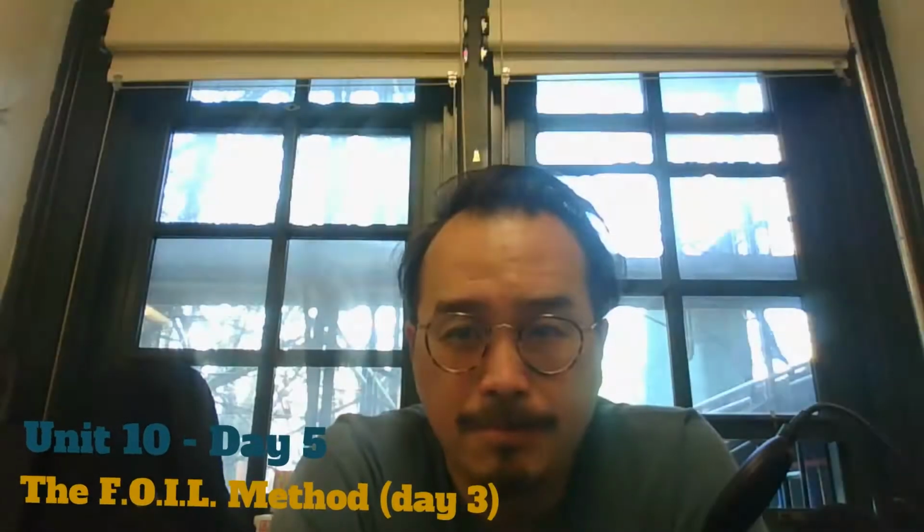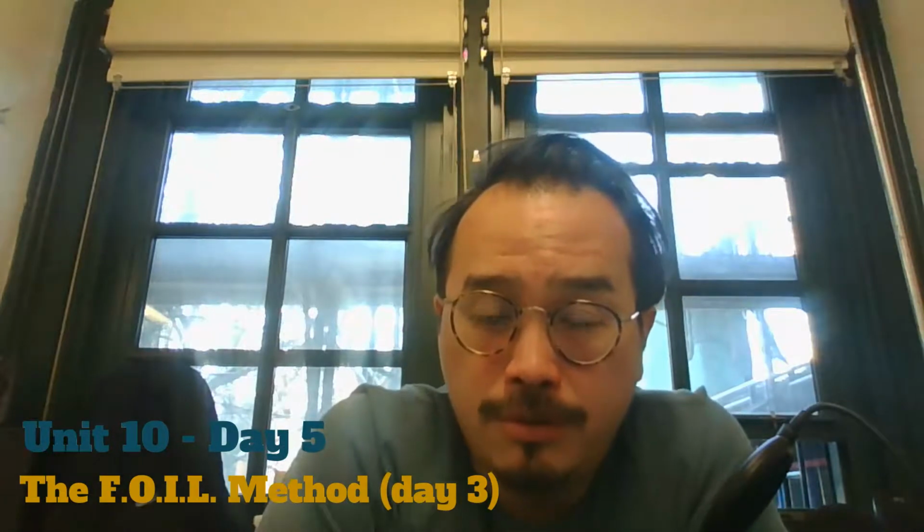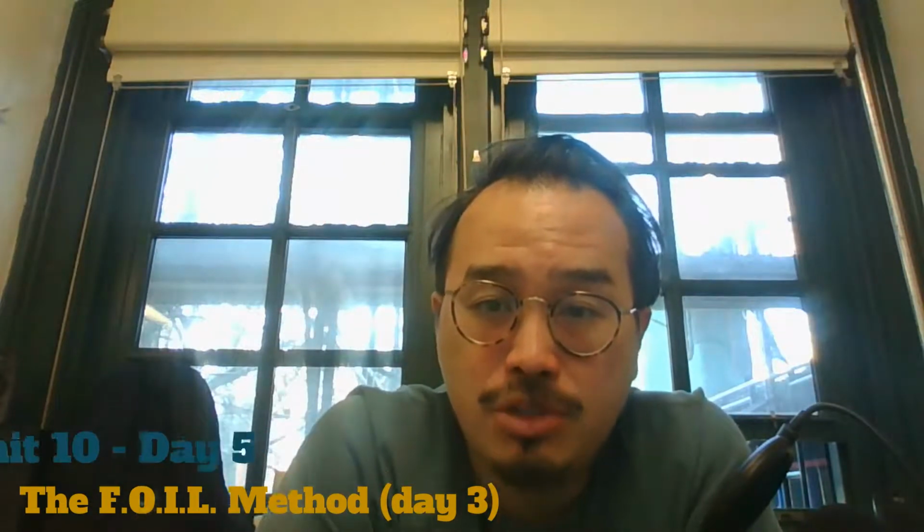Right, so here we go. Today what we're going to do is work on FOIL again, but I'm going to show you different methods of doing the same thing, which is multiplying binomials with binomials. There are two things. One is called the box method, and afterwards I have some personal tips that I can give you for solving those in your head, so you don't have to write it down. We'll see. Let's start.